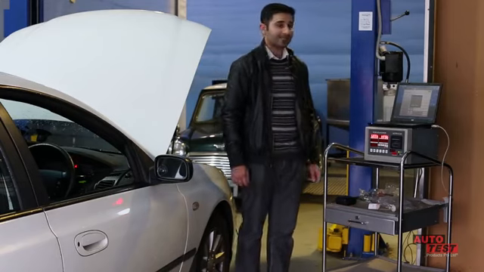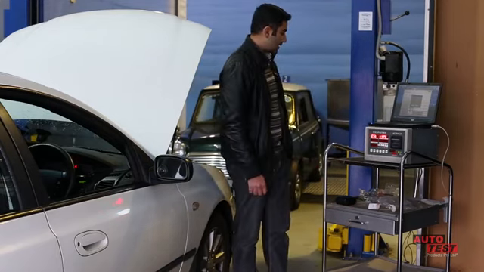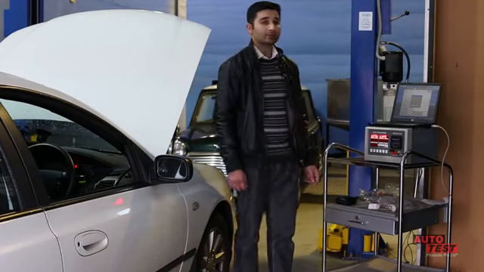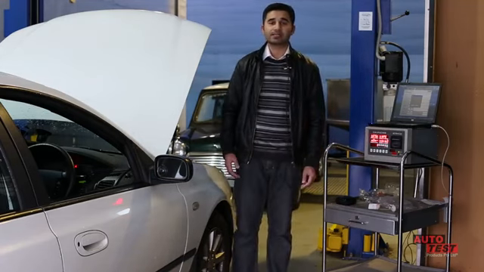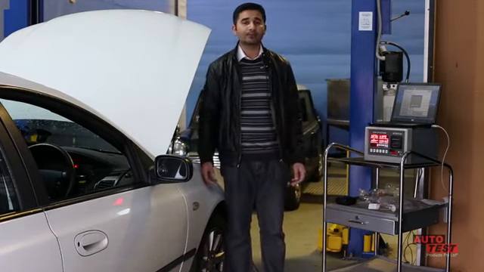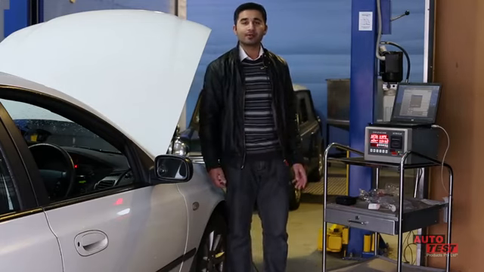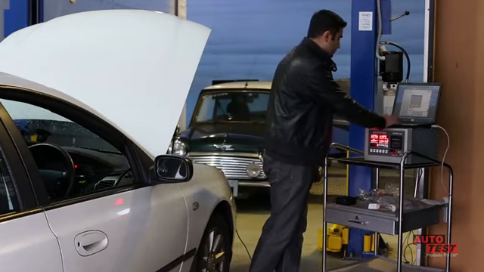Okay, the test has been started. It's currently prompting me to select what type of vehicle it is, whether it's a turbo engine based vehicle or non-turbo. I'm going to select non-turbo.